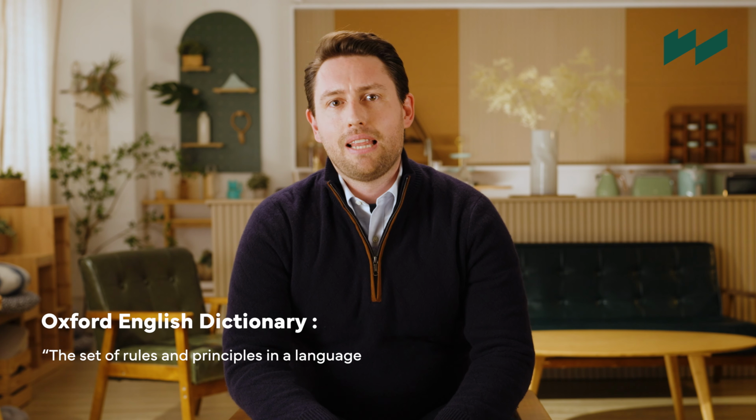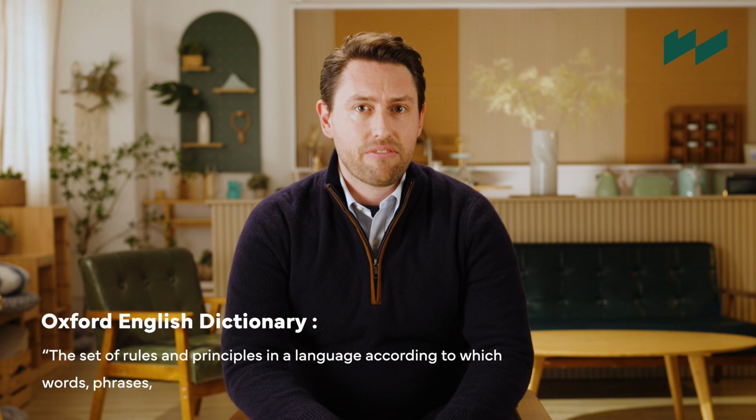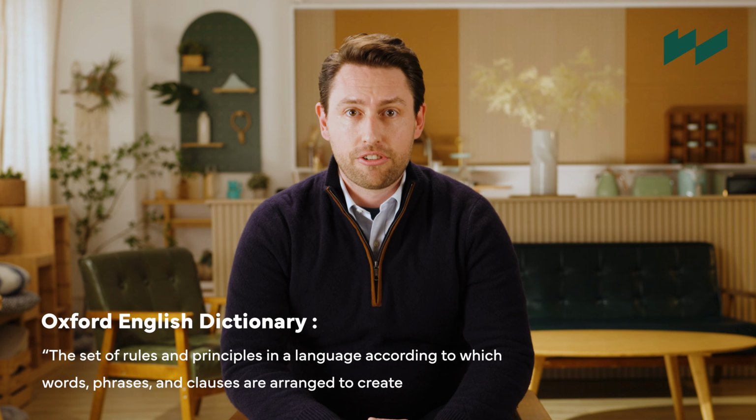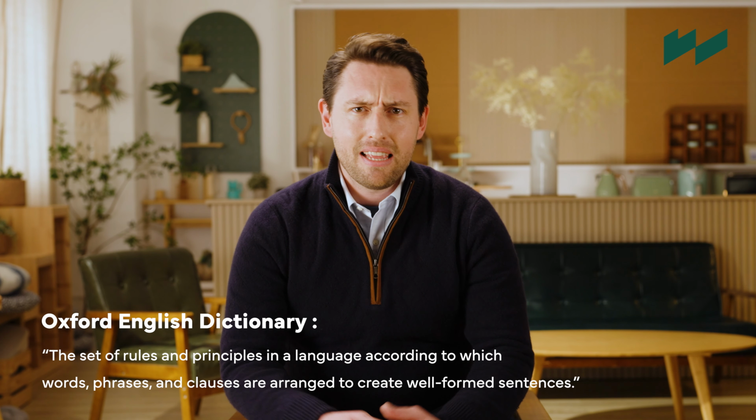According to the Oxford English Dictionary, syntax is defined as, quote, the set of rules and principles in a language according to which words, phrases, and clauses are arranged to create well-formed sentences. That is, in English, as in most languages, you cannot just put a jumble of words into a group and call that jumble a sentence. Not only do you have to select the words that you will use, but you also have to select the order into which you will place them. That order is the syntax of the sentence.